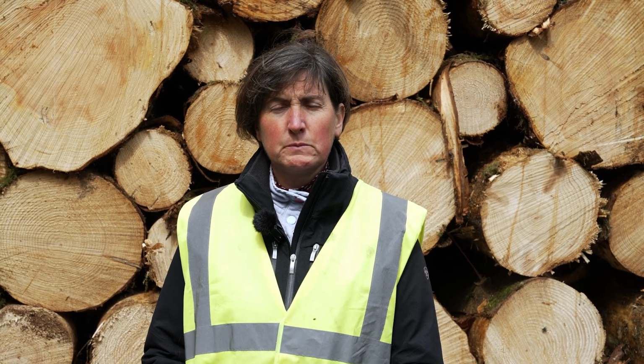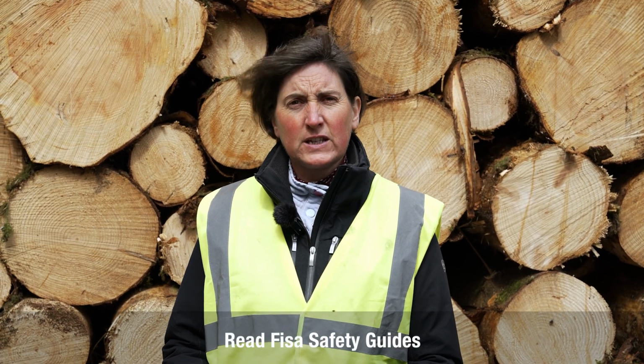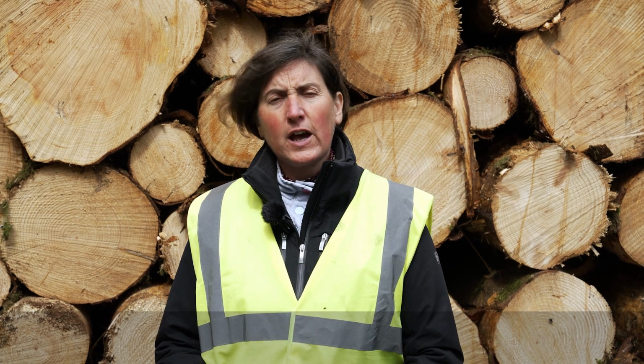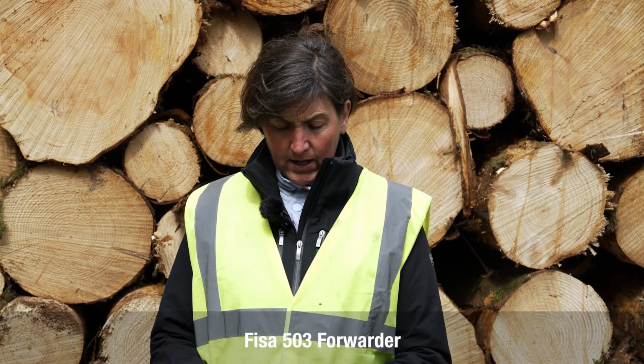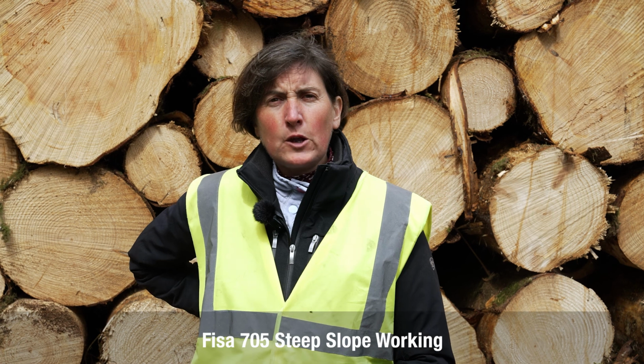We've discussed driving techniques in relation to the forwarder, but for your assessment, you'll need to also look at the base machine videos for starting and driving the machine, working on a slope and the ground conditions. And it's worth reading the FISA safety guides. So these are the 503 for the forwarder, number 705 for steep slope working, and 703 on debogging might be worth a read as well.